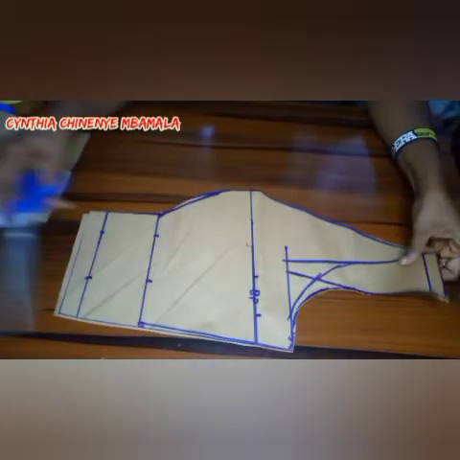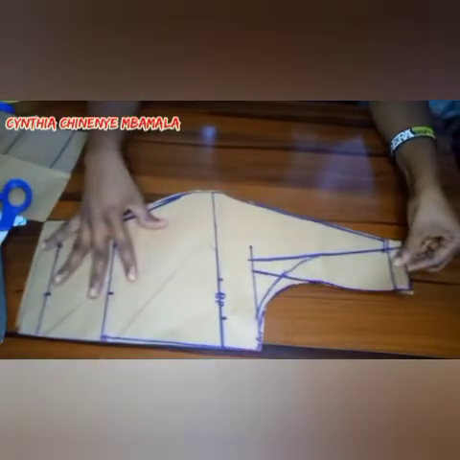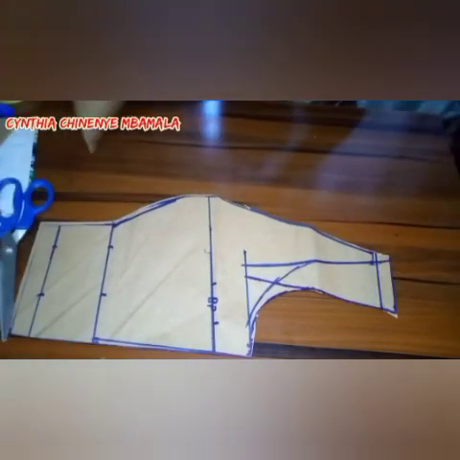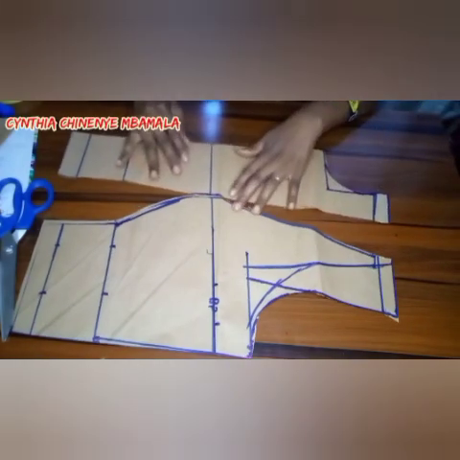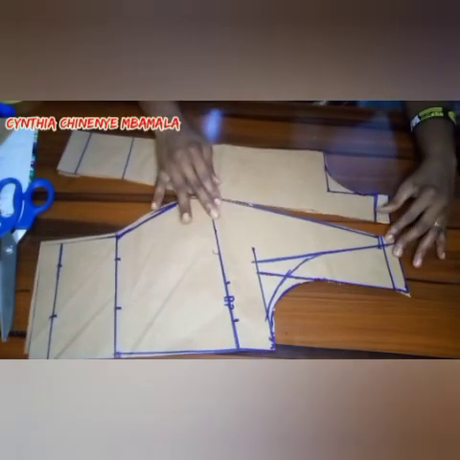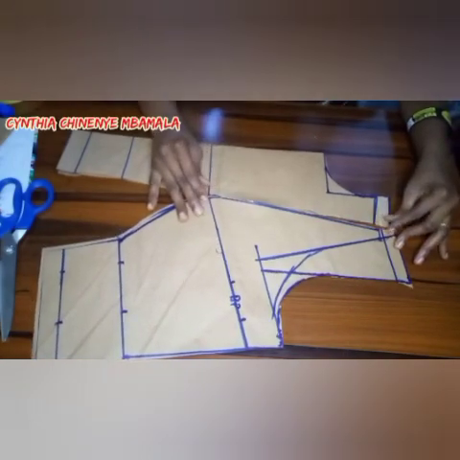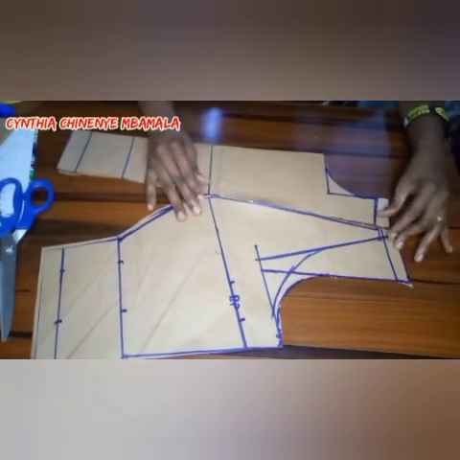So this is a shoulder dart bustier. This is a shoulder dart bustier. So this is the back. This is the center front. You can see it, okay? This is the shoulder dart bustier. So we join this way, okay? You can see we join this way.